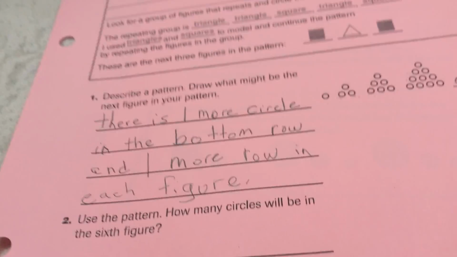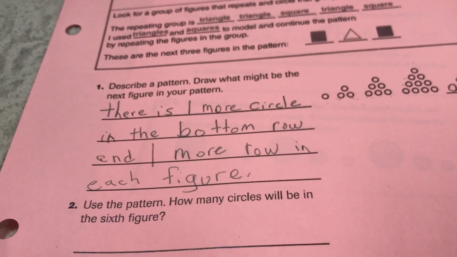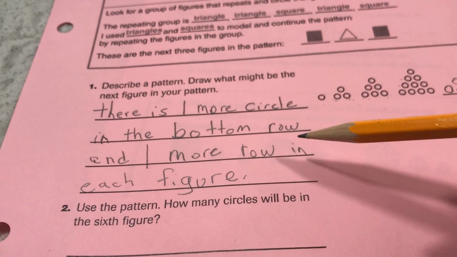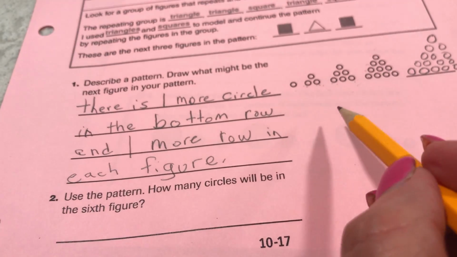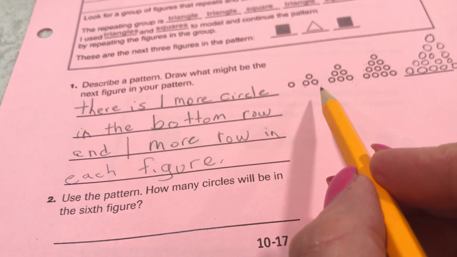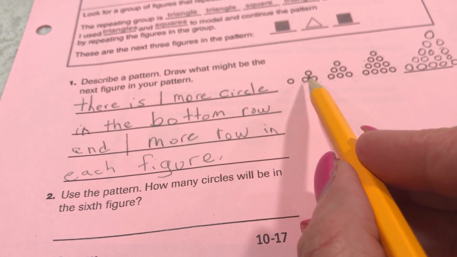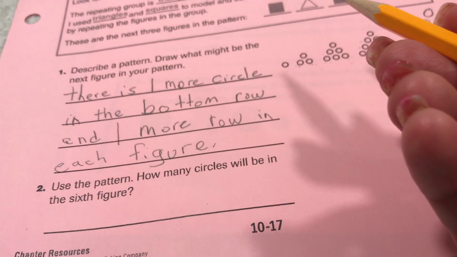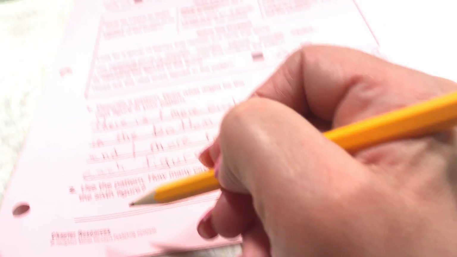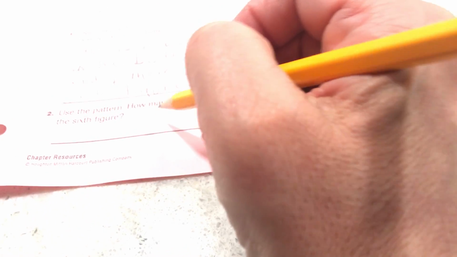You might have another way, but you want to be really clear. I can certainly see what I wrote follows that pattern. There is 1 more circle in the bottom row and 1 more row in each figure. So I'm always adding a circle to the bottom and adding another row. And last but not least, use the pattern. How many circles will be in the 6th figure?